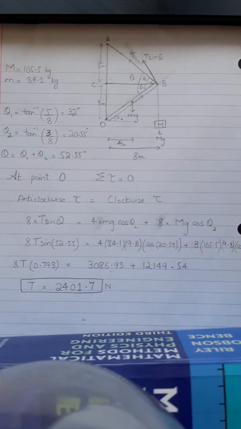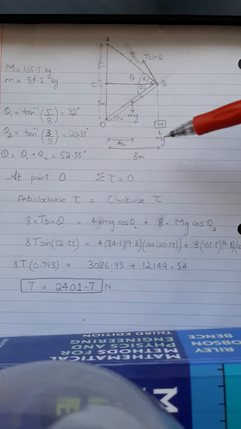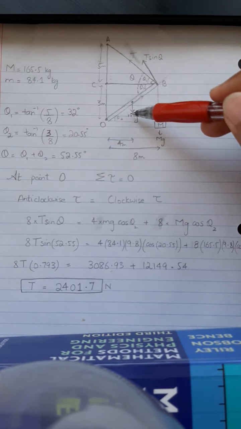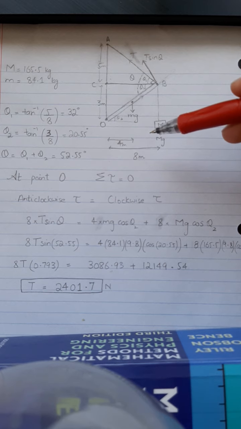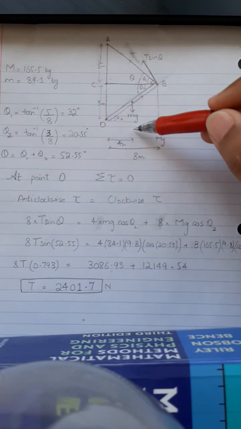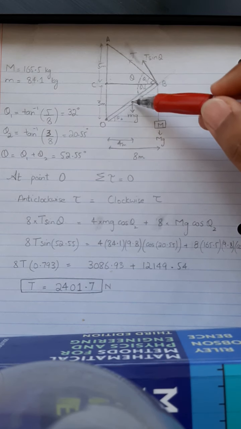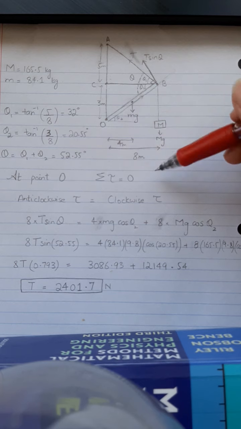Now for the clockwise torque, we have two forces. The first one is the weight of the boom, which is this thing, mg. And to find the torque, the moment arm for this is 4 meters, since we take the weight to be acting in the center of the boom.